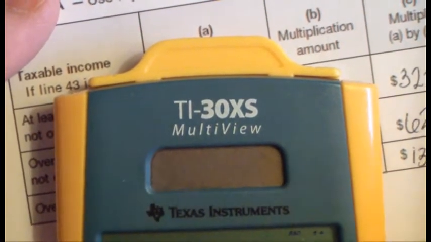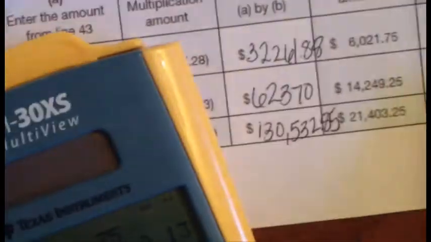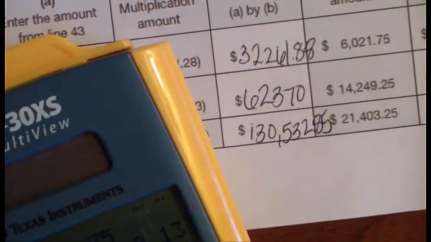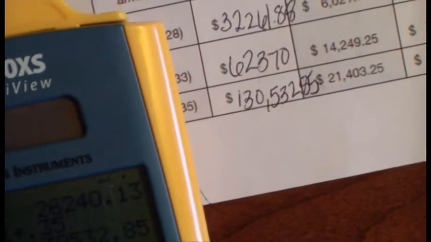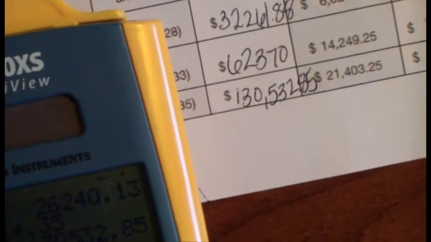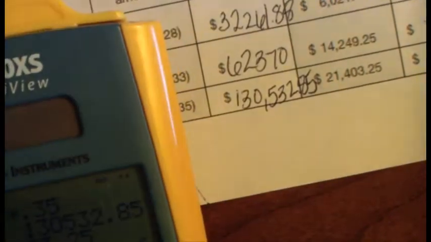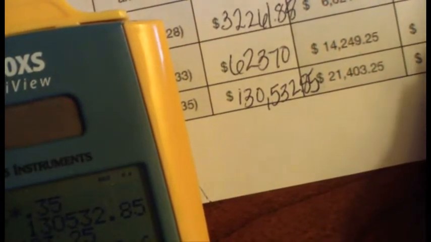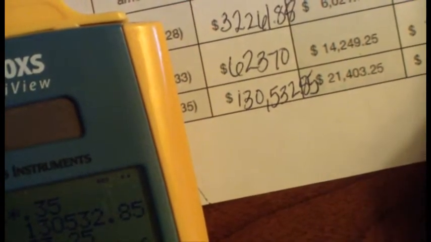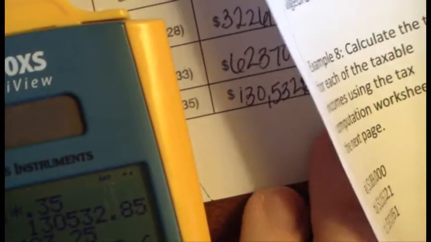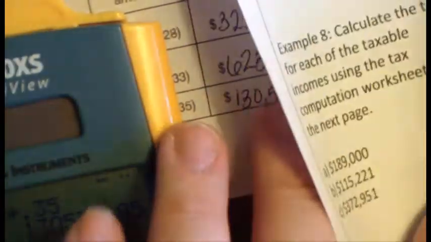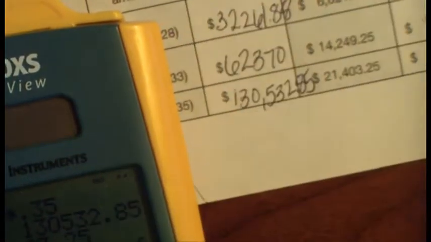I'm running out of room. And then we're going to subtract off this total to get our tax. So subtract 21,403.25. I got $109,129.60 for the taxes. So 109,129.60.